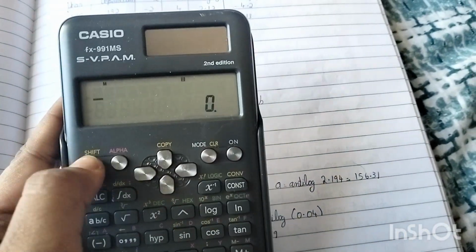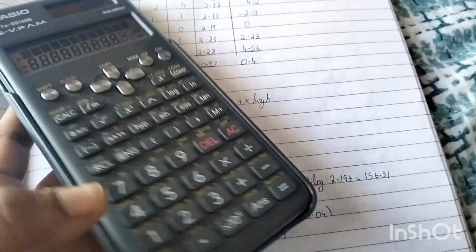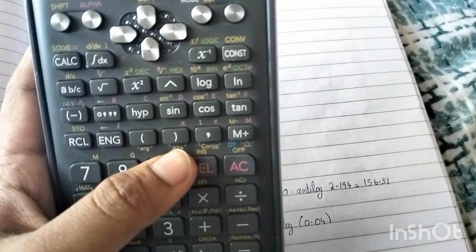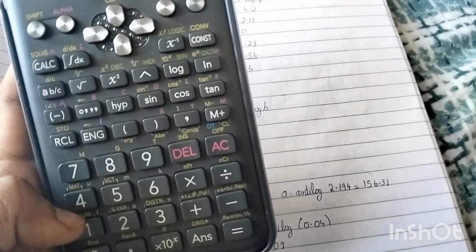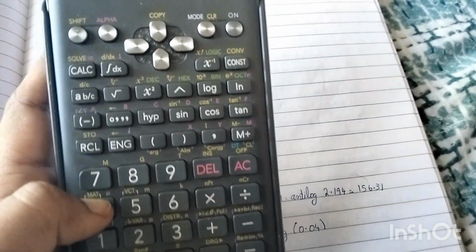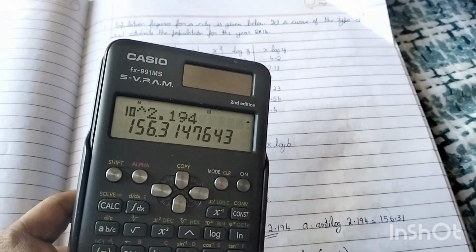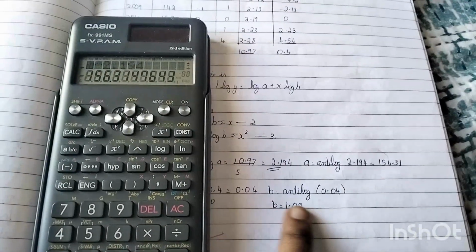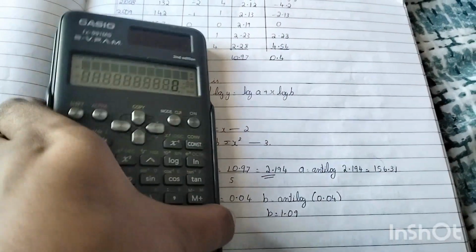Anti-log is nothing but shift log and then 2.194. Okay, so you get 156.31, and anti-log of 0.04 is 1.09.